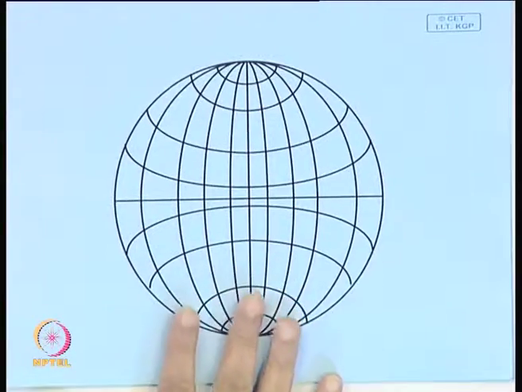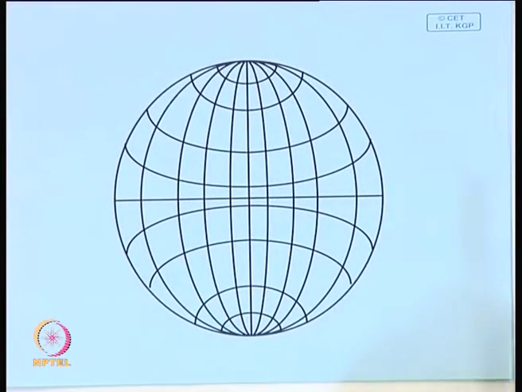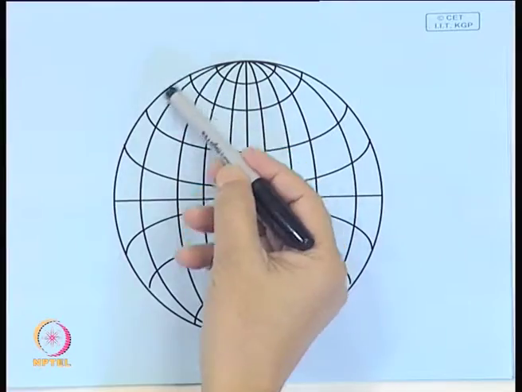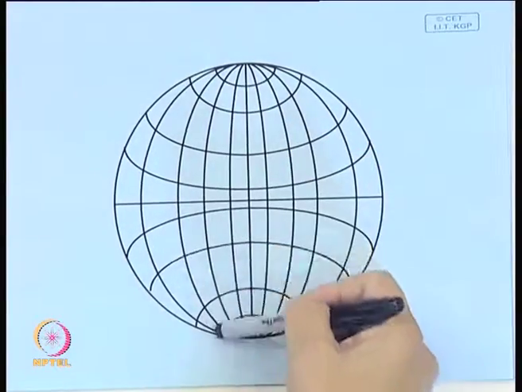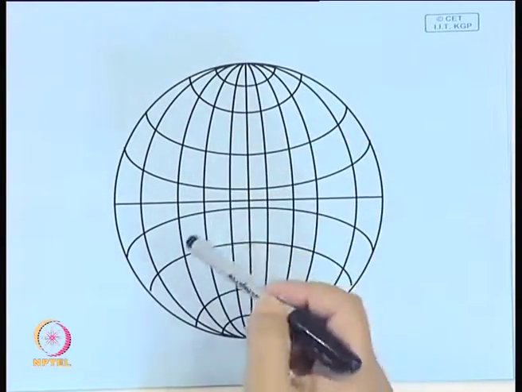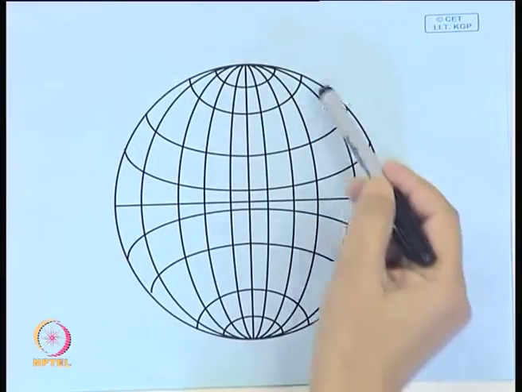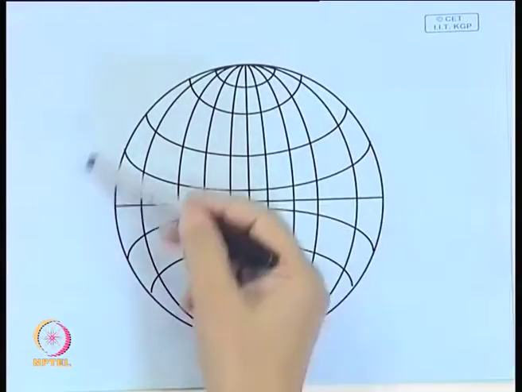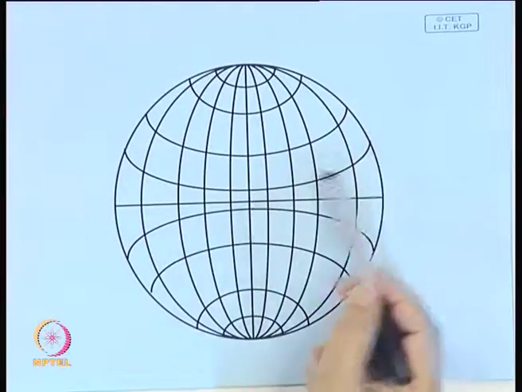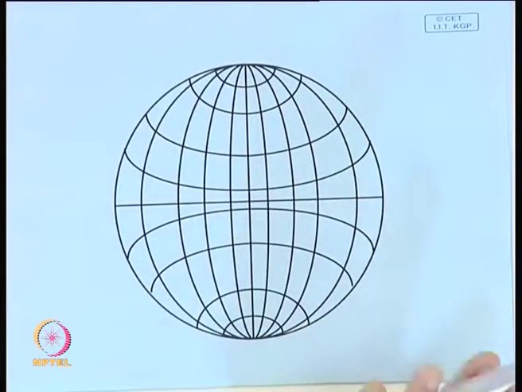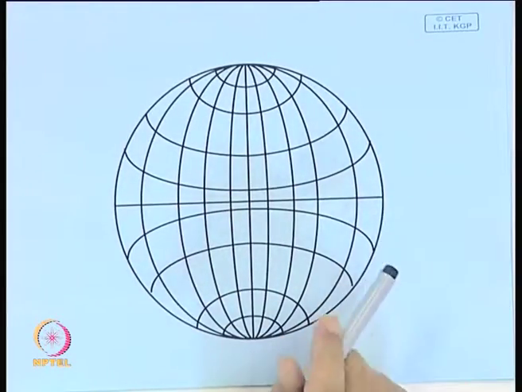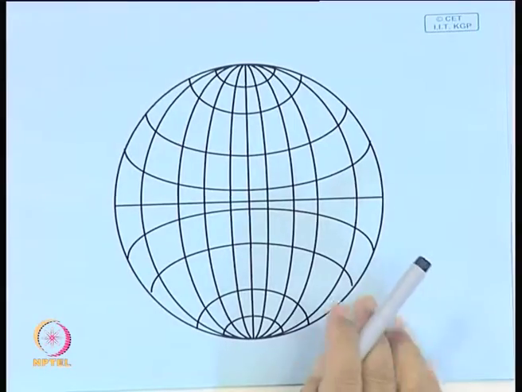And the Wulff net, a typical figure, is like this. Here all these are the great circles, and these have a diameter which is equal to the diameter of the reference sphere, and you can clearly see that the distance relationship is not maintained, but the angular relationship is maintained.